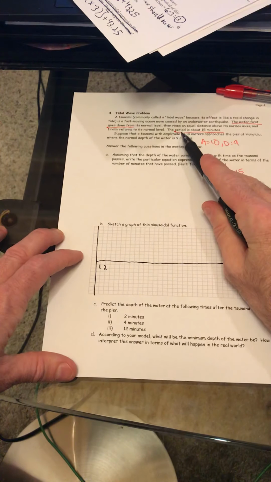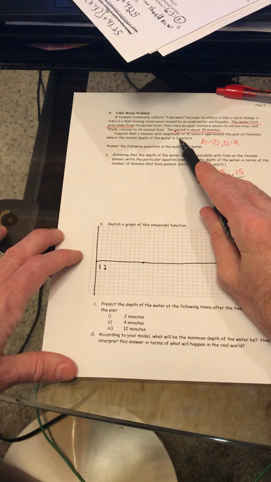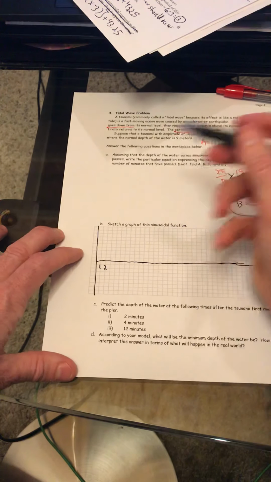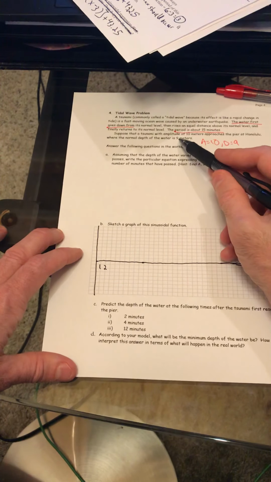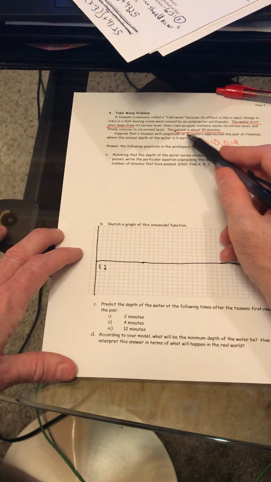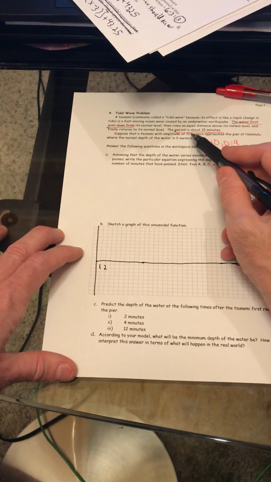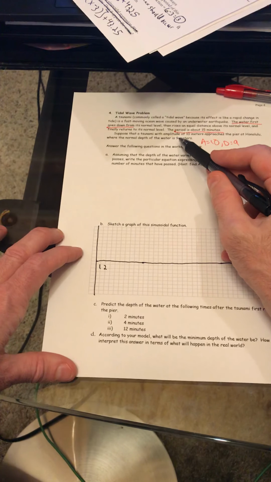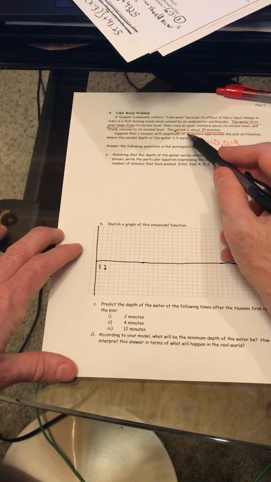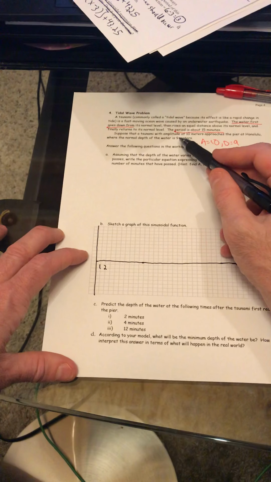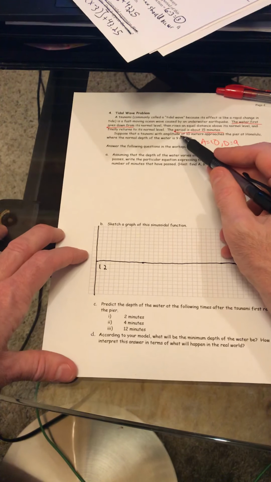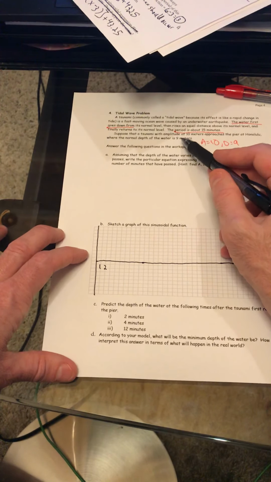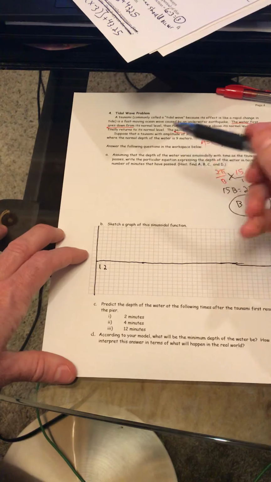Now, it says the water starts at a depth of 9 meters. Now, it's going to go down first, go up. So basically, if the amplitude's 10, D is 9, that means our max is 19. Our minimum, which we'll talk about, is, if you take 9 minus 10, in theory, -1.